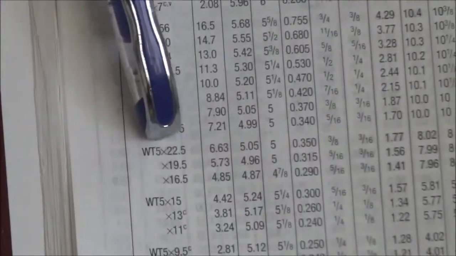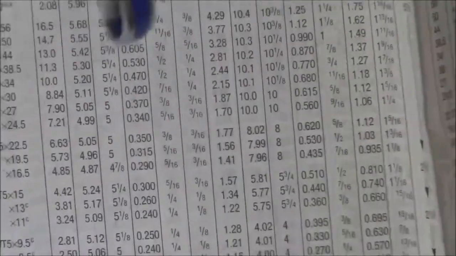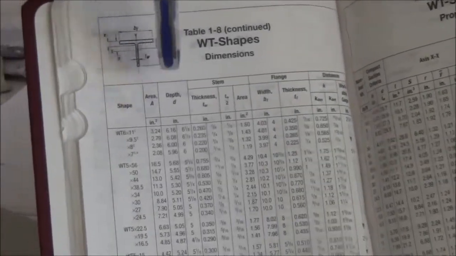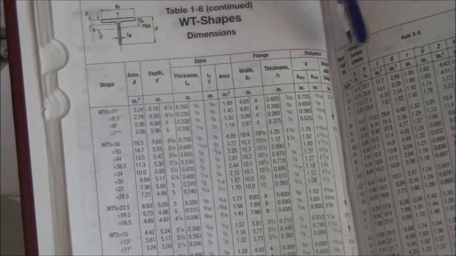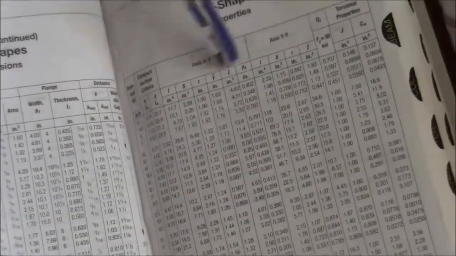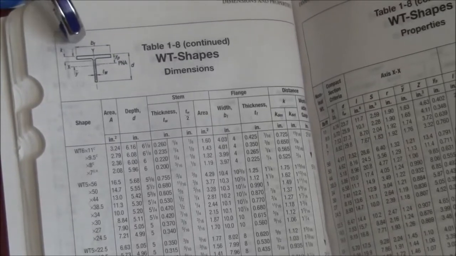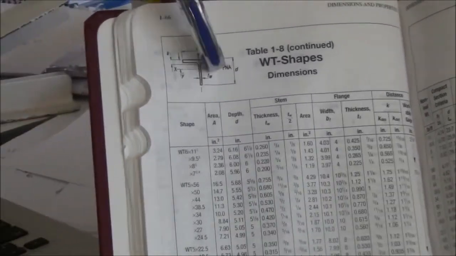Now look at the information given here for any section. This is your key, your reference. The A, d, tw, the X bar, r, y, Z, all of these are based on this one. In our case, we want X bar to be from the top flange to the centroid. Look at this, it is listed as Y bar.